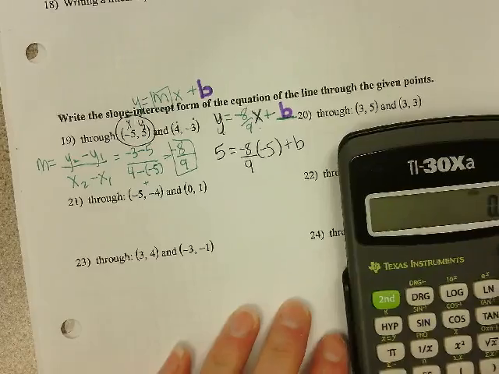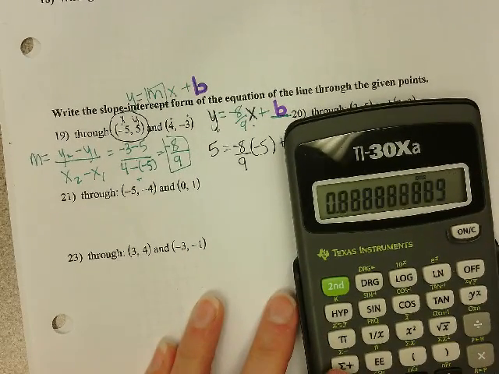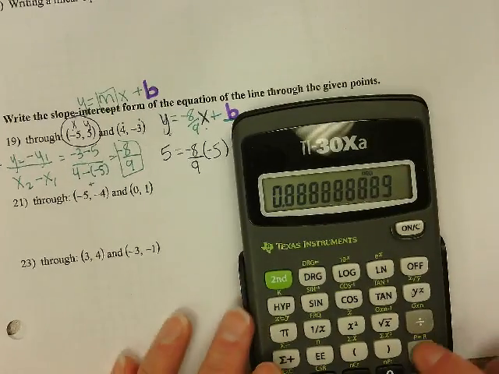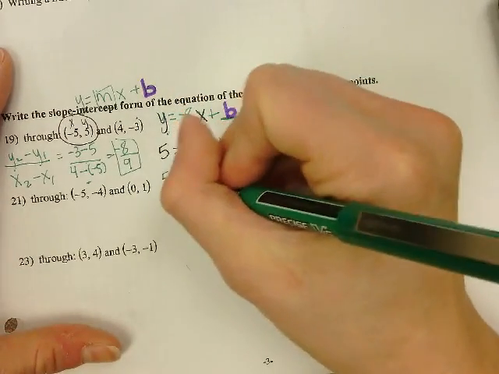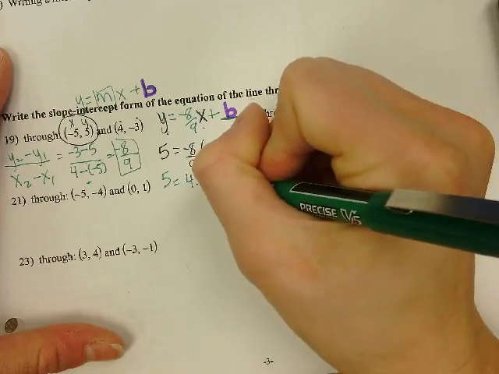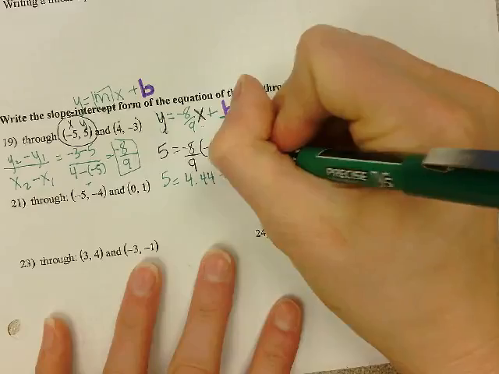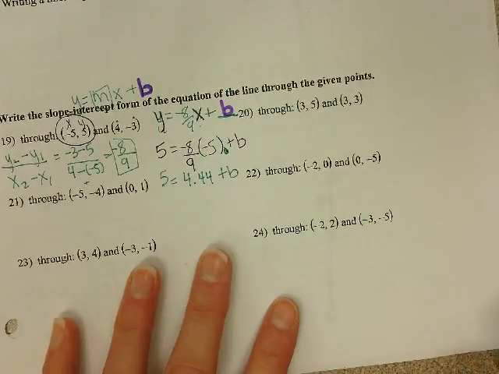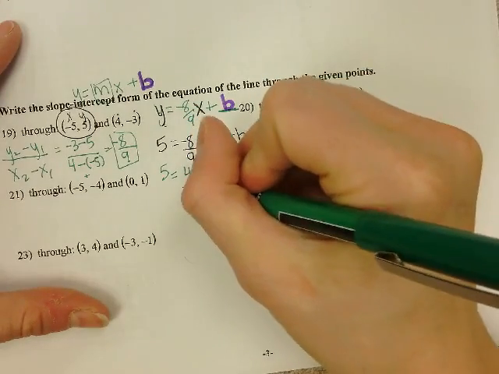All right, so I'm going to just do 8 divided by 9, and then multiply that by 5. So that's 4.44. Oh, I forgot my x there. No, wait, we plugged in x. All right, so now subtract 4.44 from both sides.